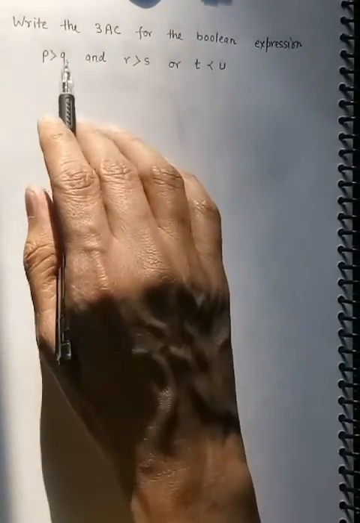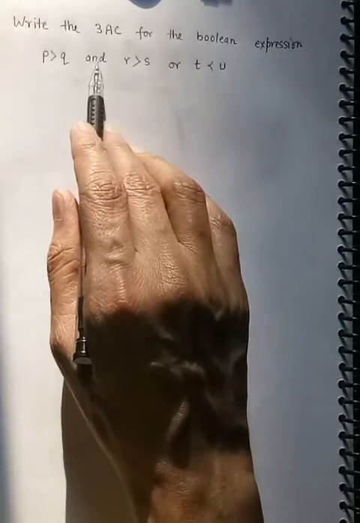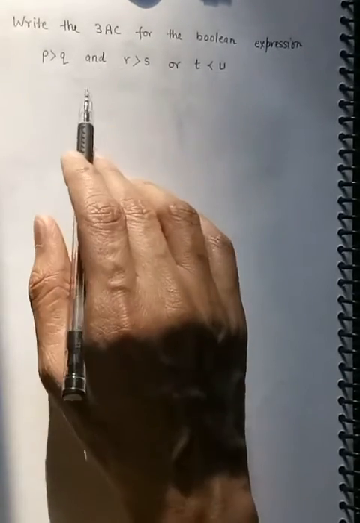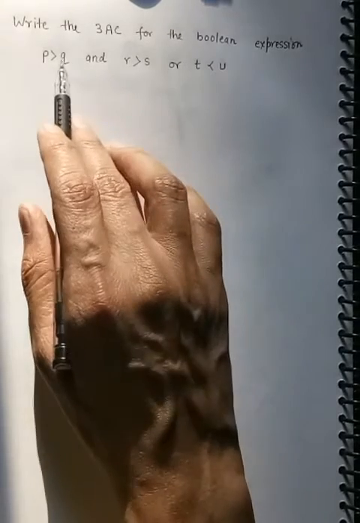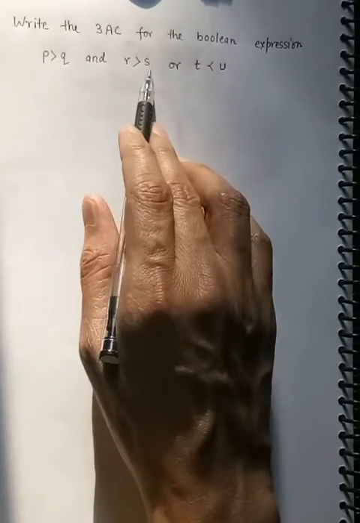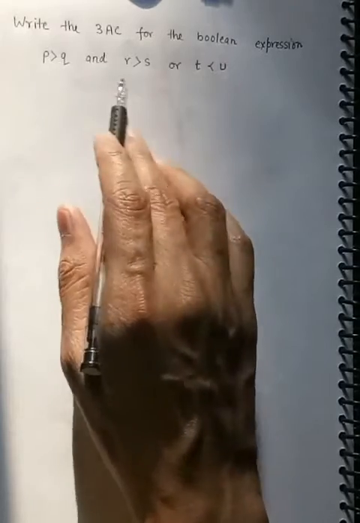And after that, if 1 performs an AND operation with 1, the result is 1. And if this is 0 and this one is 1 maybe, the final result of the AND operation is again 0, and similarly we will perform an OR operation.